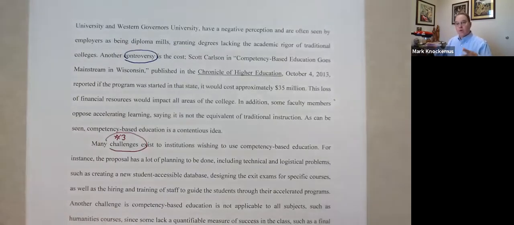Scott Carlson, so I'm going to go in here and name the article now, in Competency-Based Education Goes Mainstream in Wisconsin, published in the Chronicle of Higher Education, October 4, 2013, reported if the program was started in that state, it would cost approximately $35 million. This loss of financial resources would impact all areas of the college. In addition, some faculty members oppose accelerating learning, saying it is not the equivalent of traditional instruction.